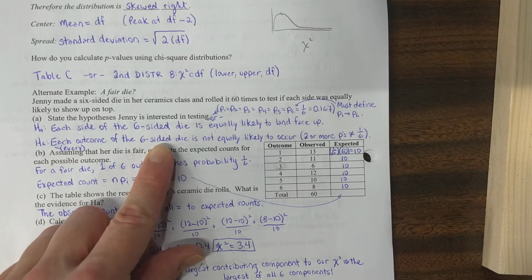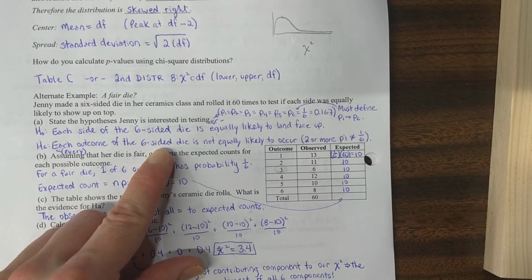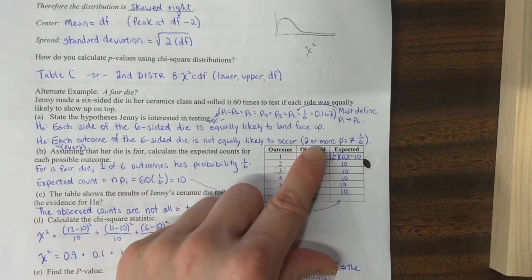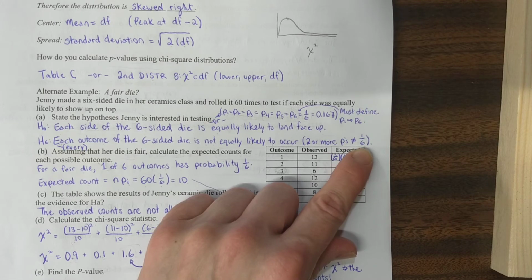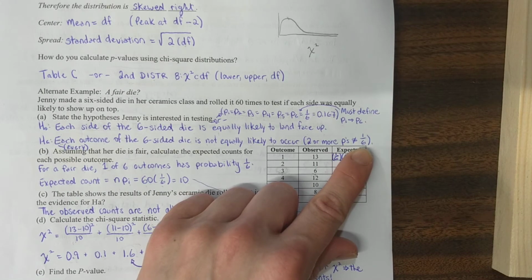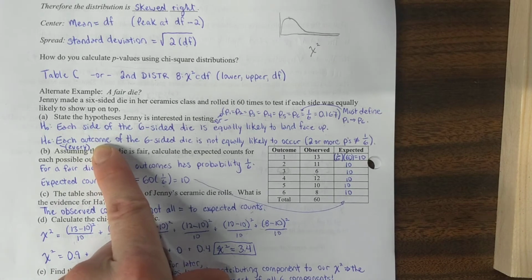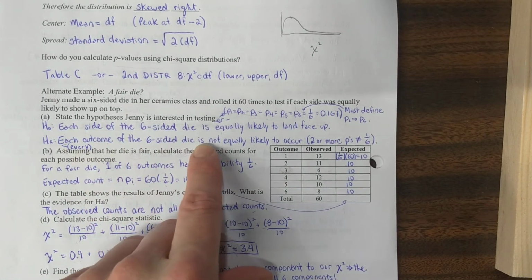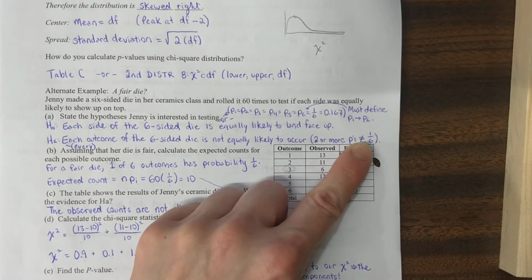The 3 occurs more often and the 6 occurs less often than it should. Then we don't have a balanced die. So all that it takes is 2 of those proportions to not equal 1/6 to also mean that you have evidence of the alternative hypothesis being true, where not every outcome of the six-sided die is equally likely to occur, okay? Or this alternative wording.